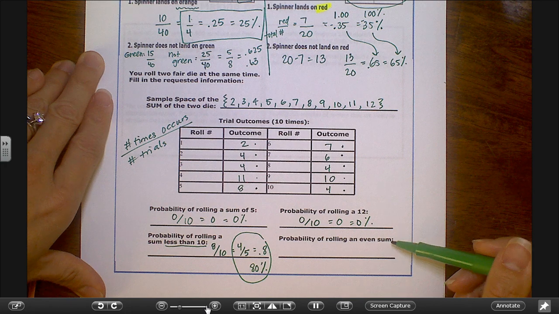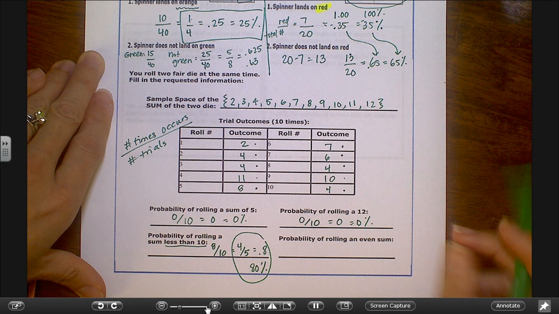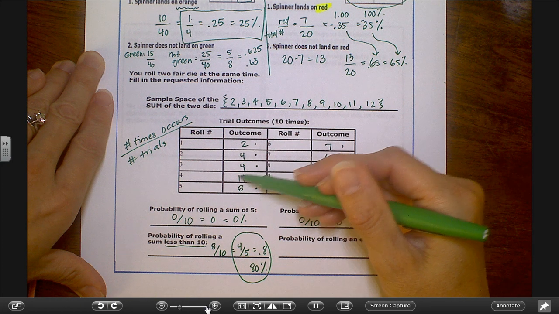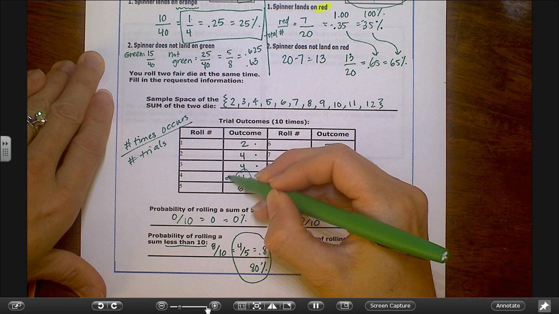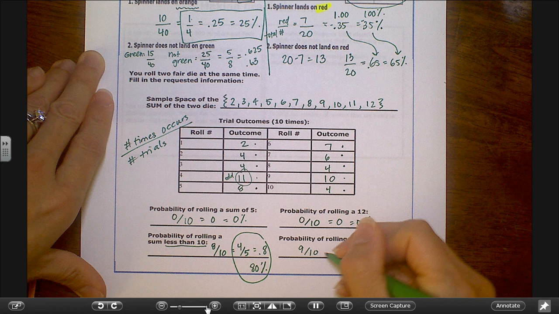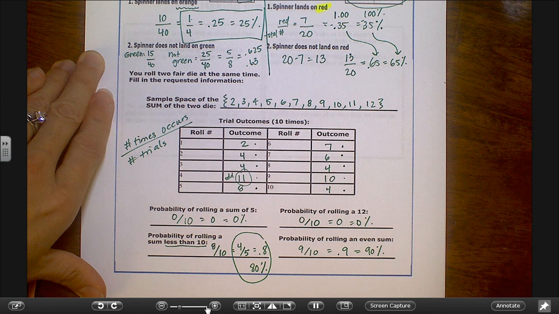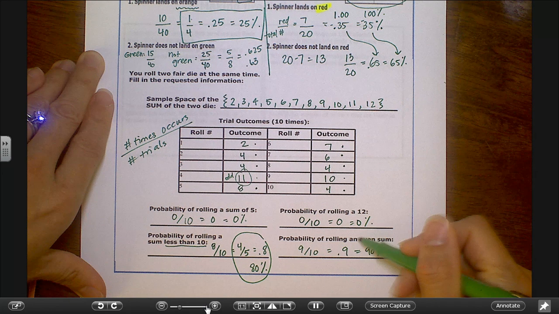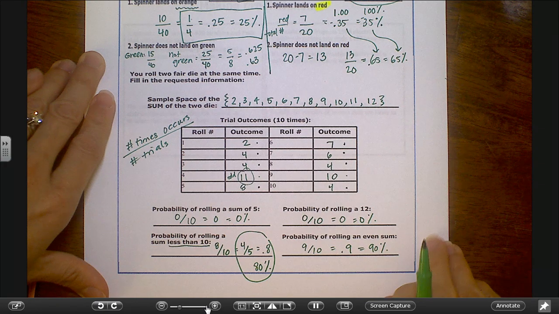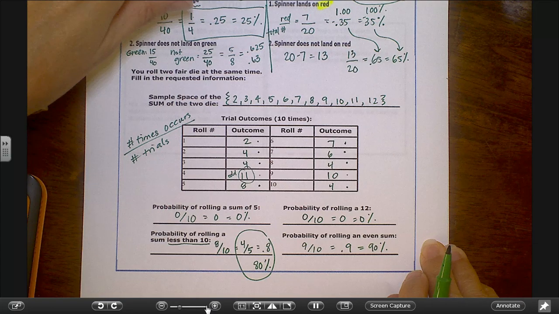Probability of rolling an even sum. So even numbers, of course, divisible by 2: 2, 4, 6, 8, 10, etc. So that was all of them actually except for 11, right? That was my only odd number, right here. So that was 9 out of 10, and that is reduced. So 0.9 or 90%. But again, remember, it's not 90% for sure that you're going to roll an even sum. That is just what so happened to occur when we did the trials. All right.